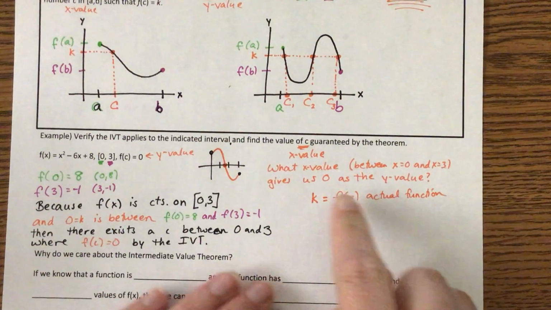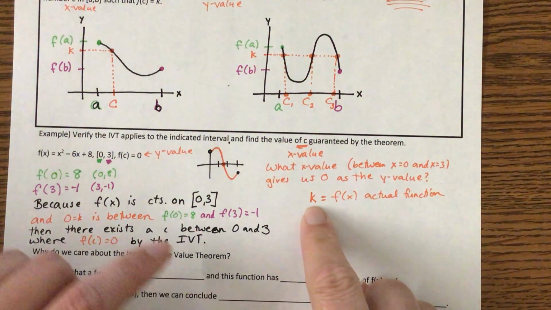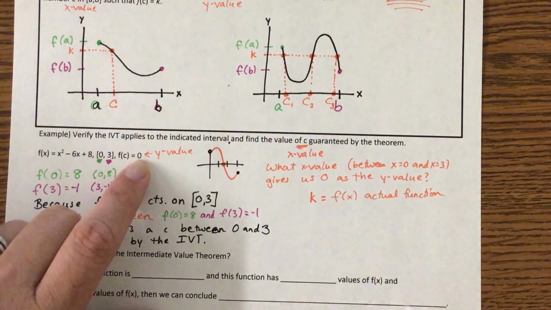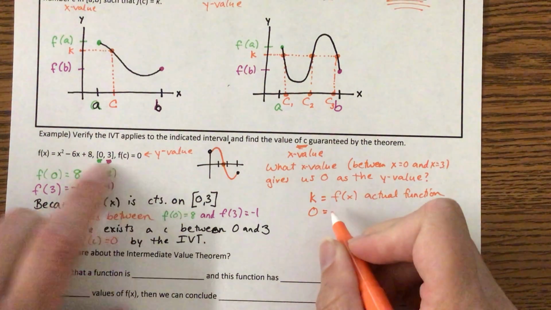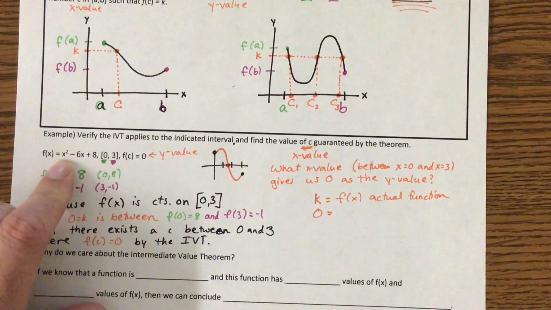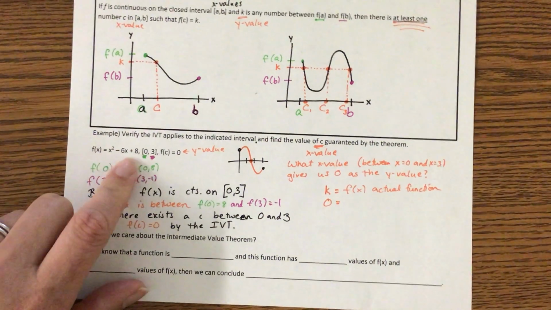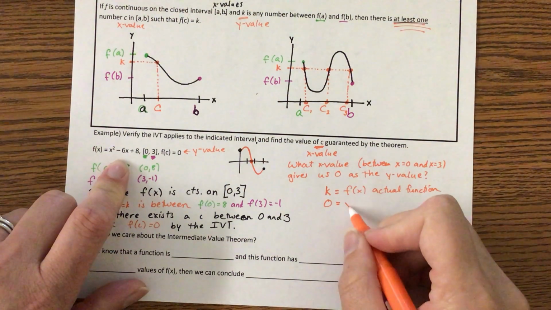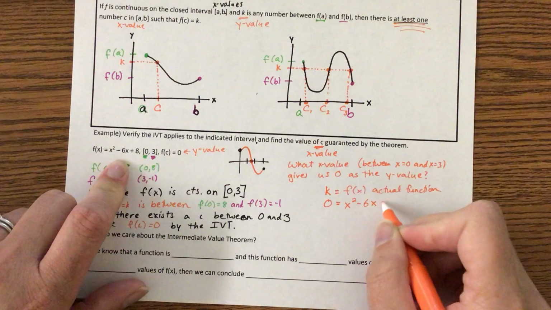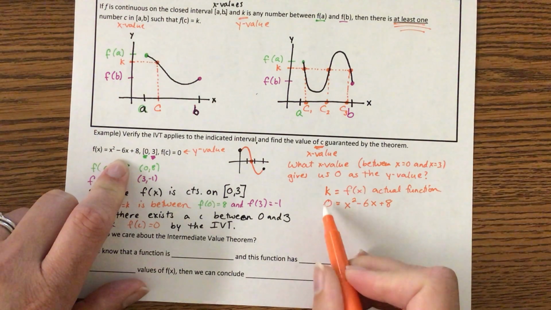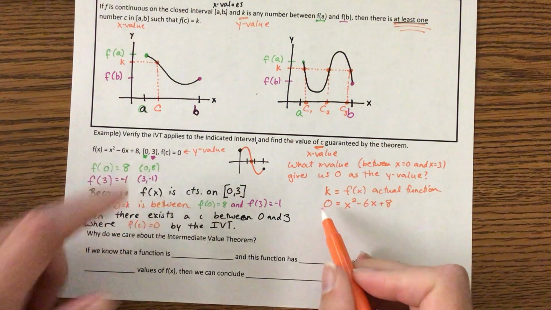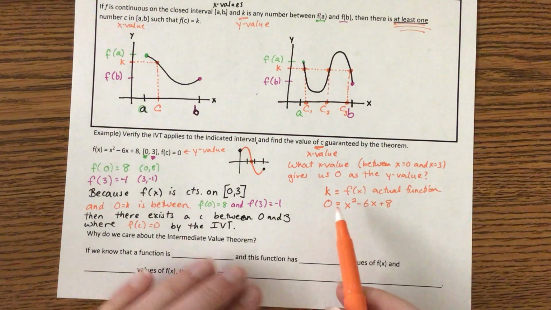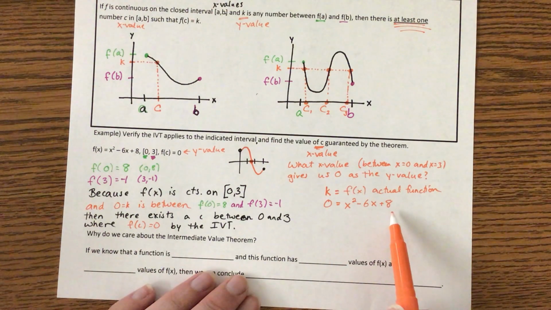Okay, this is how you'll set up every single one of these. K was the y value they gave you, which was 0 in this case, and that's going to equal the original function, which was x squared minus 6x plus 8. Usually this is going to be a number that's not 0, but 0 does show up sometimes. So it could have been like 4 equals and then all of this stuff.